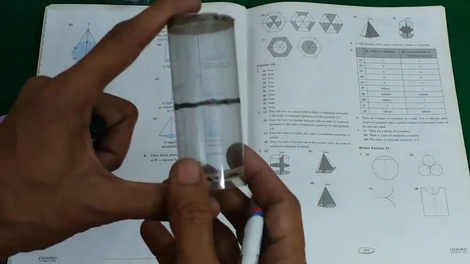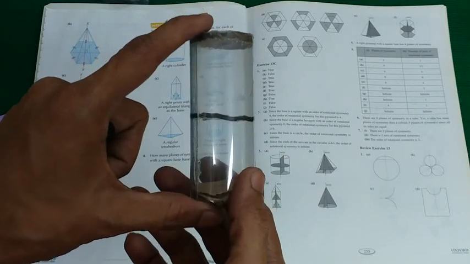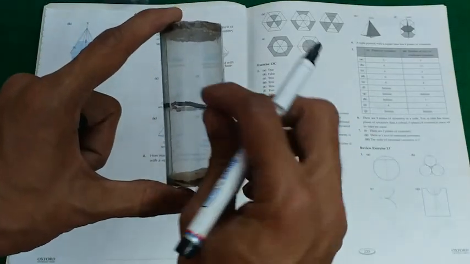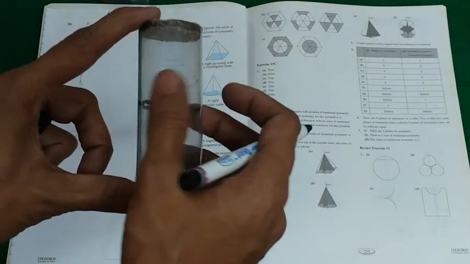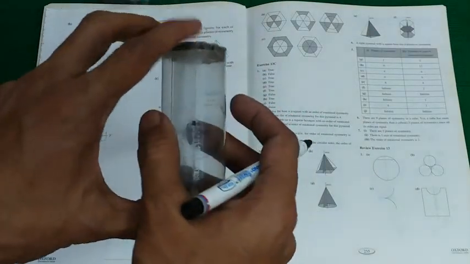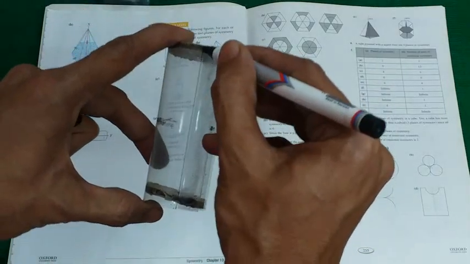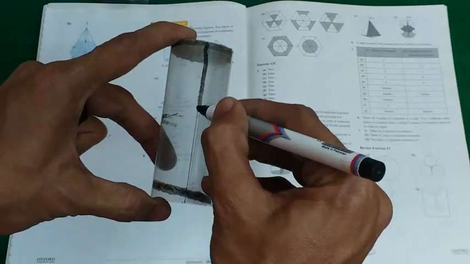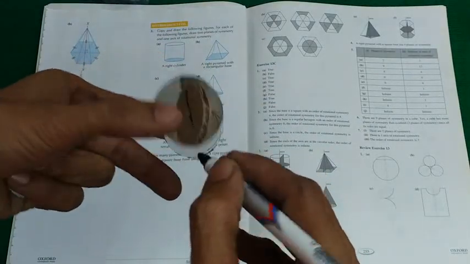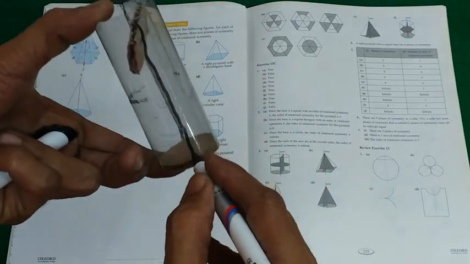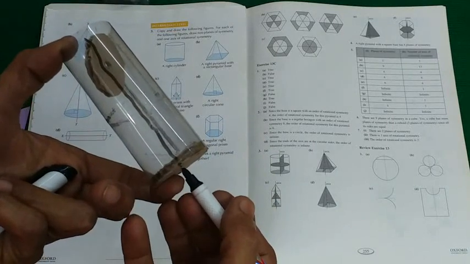So this is what the plane of symmetry would look like. It will be from the top till the bottom in a circular form like this, and the other plane of symmetry would actually be like this, going from this side, then this, and then here, and then bottom.